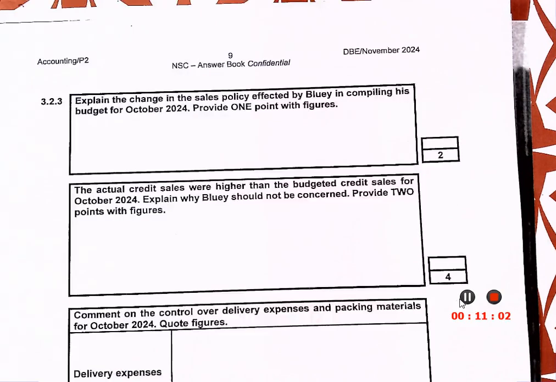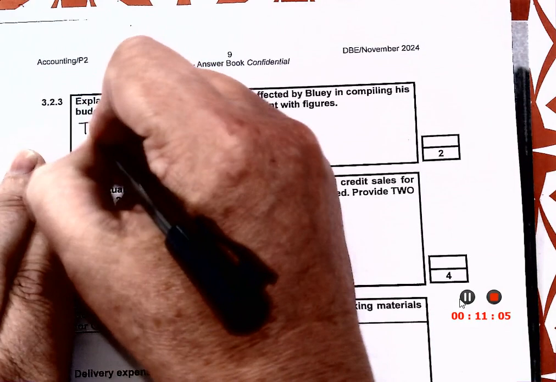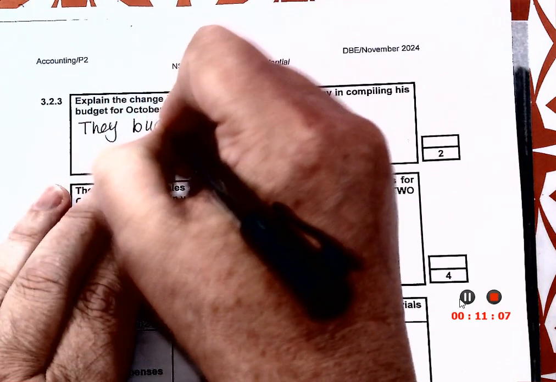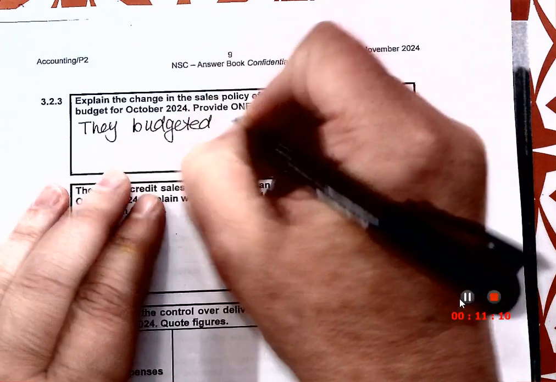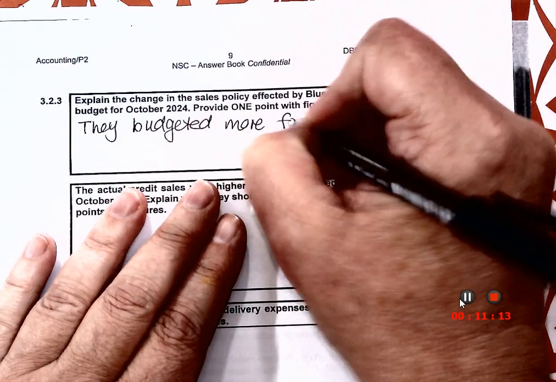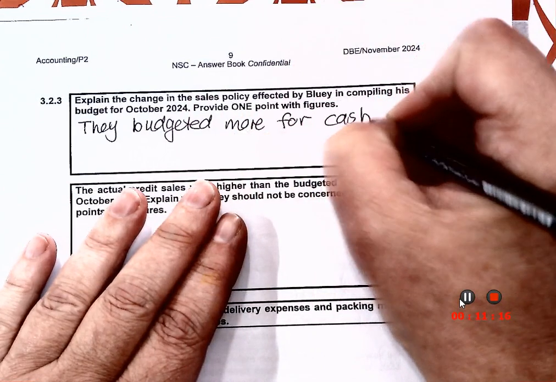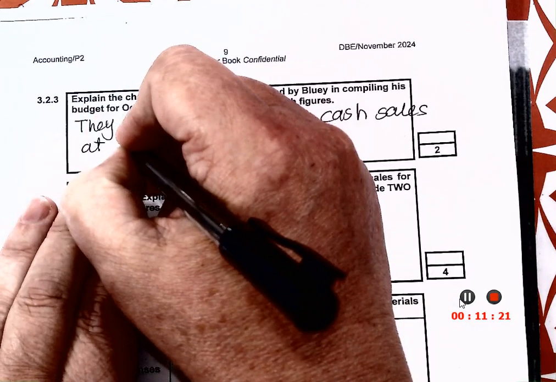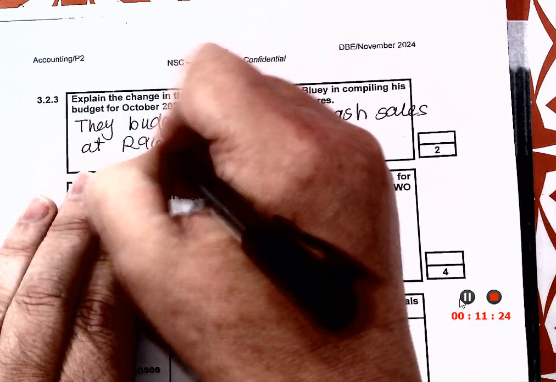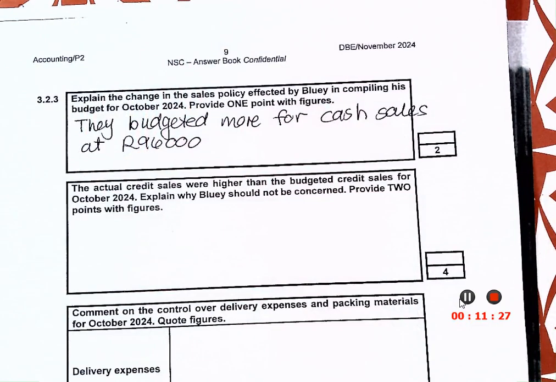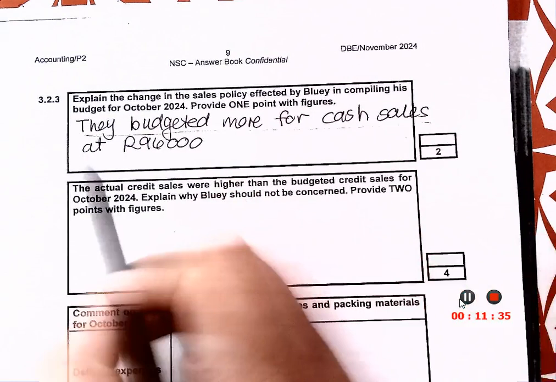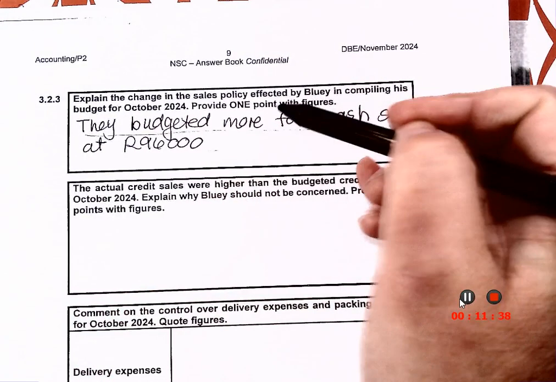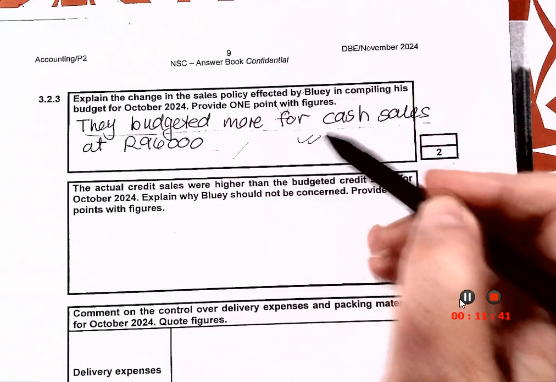Okay, so what do you do? You're going to say, they budgeted more for cash sales at, what is it now? 96,000. Or they budgeted less for credit sales at 64,000. I want to see that. And you know how they mark now? It's not going to be words and figure. It's going to be both of them or nothing.